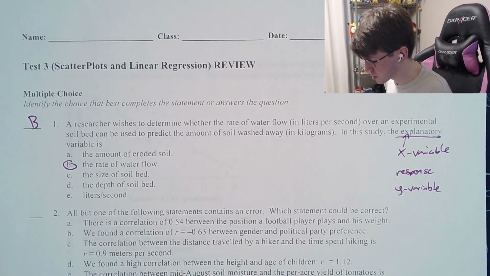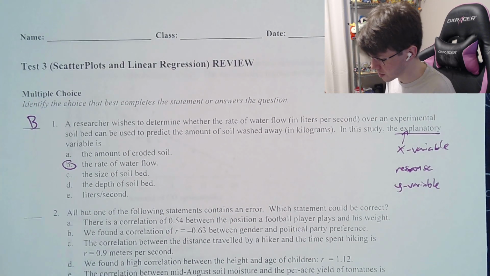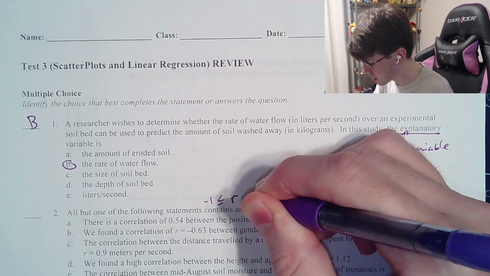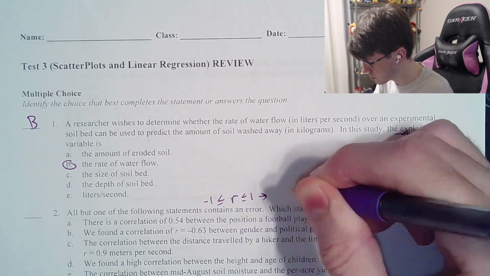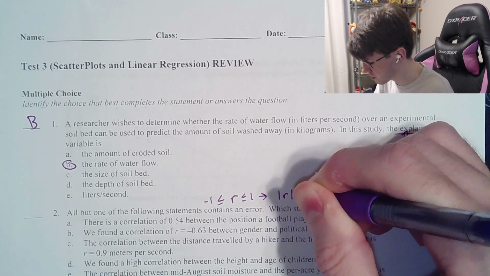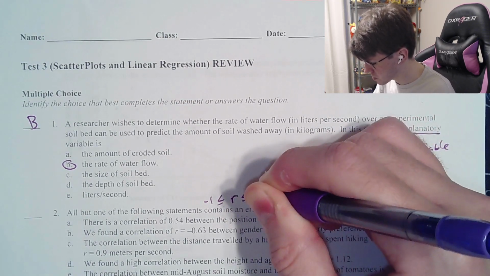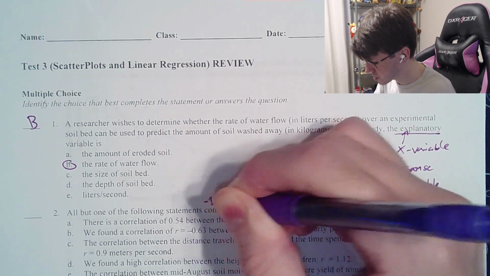All right, number two. Which of the statements contains an error? Which statement could be correct? All of these contain an error. Which could be correct? Oof. All right. So R by definition, by the way, is always no matter what in between -1 and +1. You might see this written in the absolute value format where you just see it as less than or equal to 1 this way. So all these are supposed to be ones. I apologize. My ones don't look right.